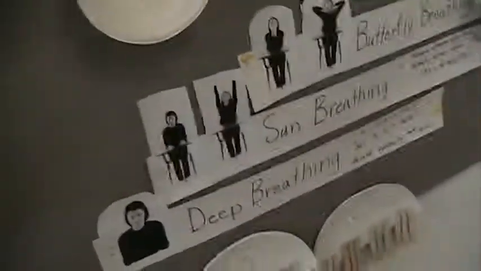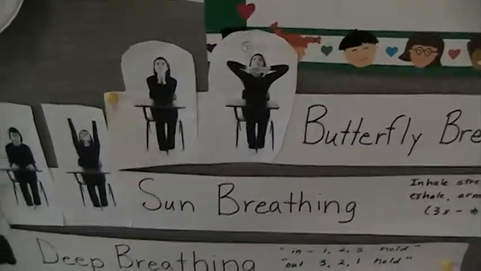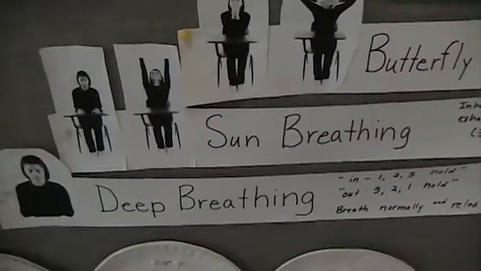So if I got Interrupting Ichabod, what I would want to do is I have to get out of my desk and come over here and put my clothespin on. And then someone would set the timer for 5 minutes. And I need to figure out what strategy to use. So we have different strategies. Butterfly breathing, we can do. You can also do some sun breathing or some deep breathing.